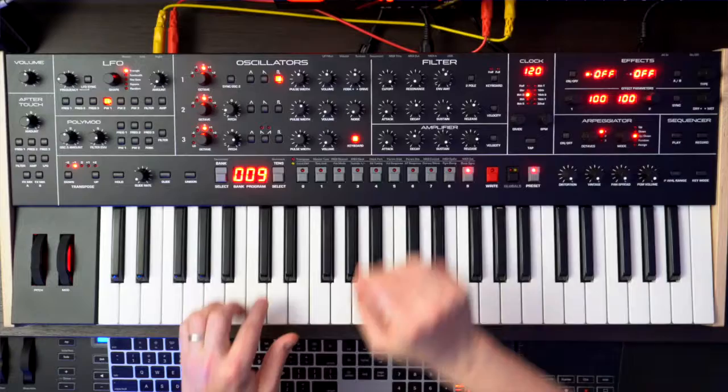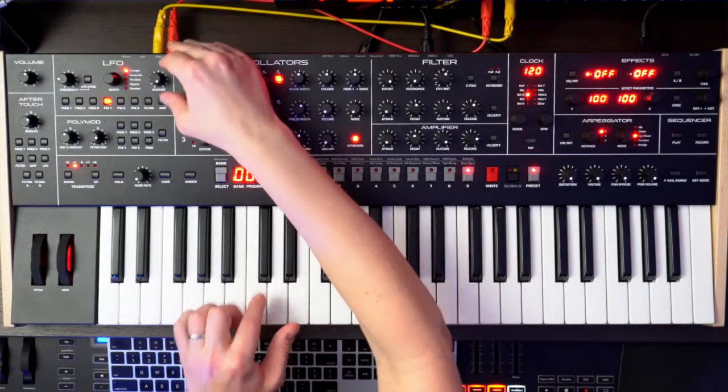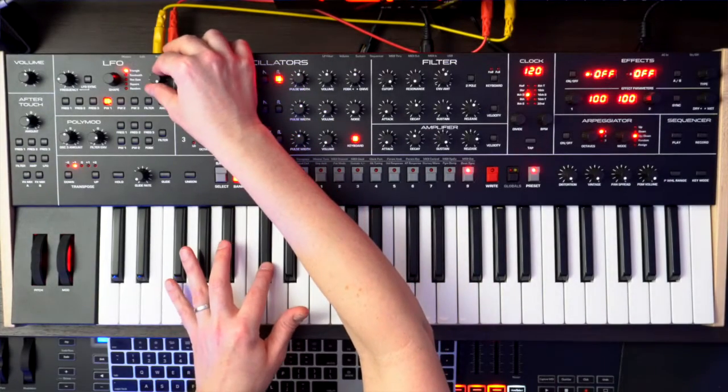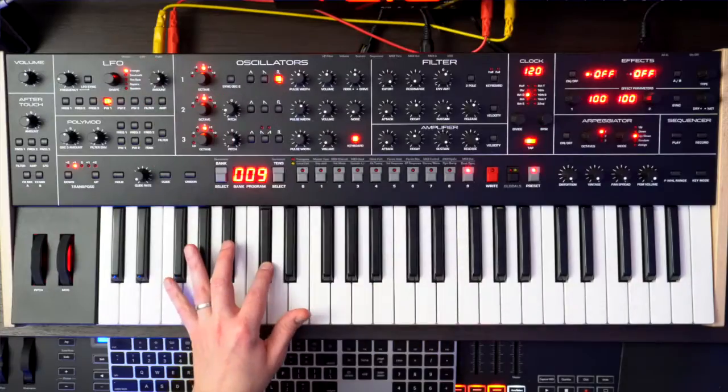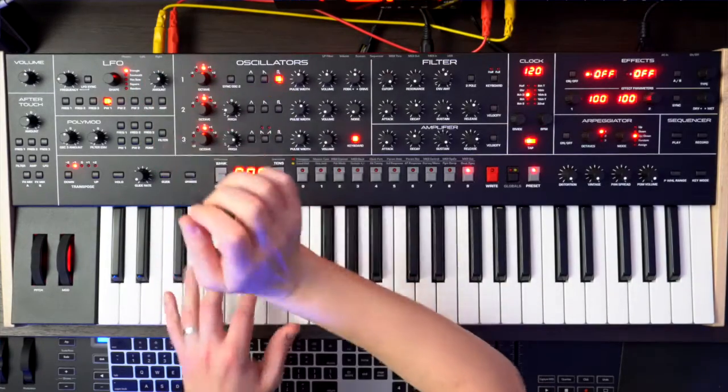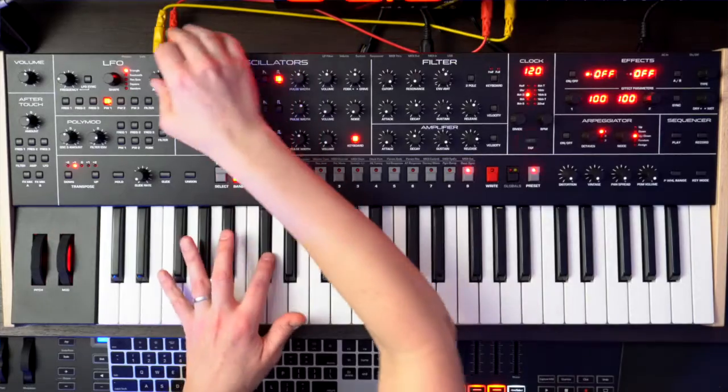And you can hear it gets so narrow that the sound just kind of stops dead. So let's back off the amount a little bit. Now we got some good movement there. Now what I'm going to do is just change the amount so it's not so crazy.